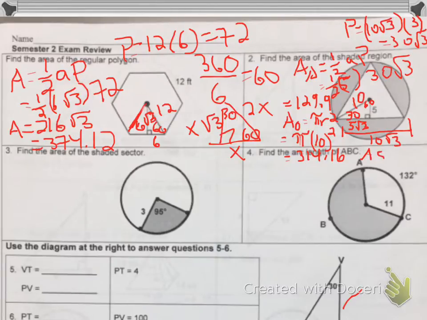Okay, so area of the shaded, I'm going to write into this bottom problem, so I apologize, is 314.16 minus 129.9, and so you get a grand total of 184.26. Okay, so that's how you do that problem. Just get the area of both, and then at the end, subtract.